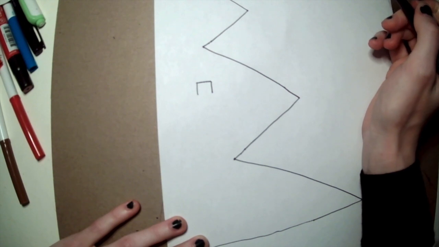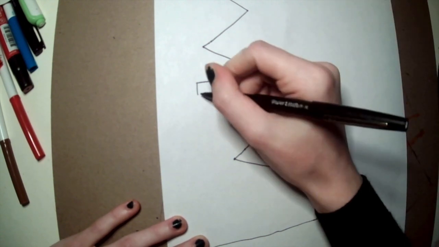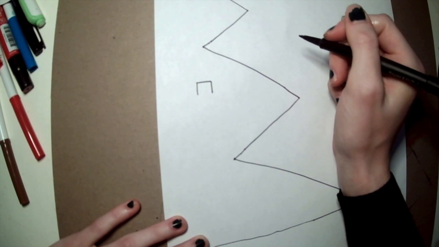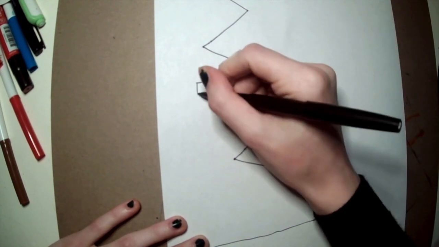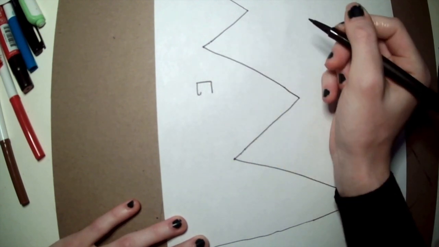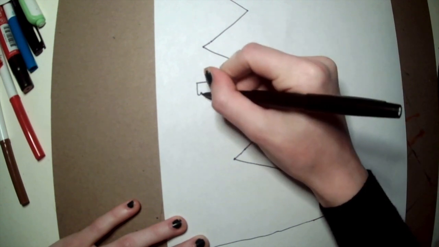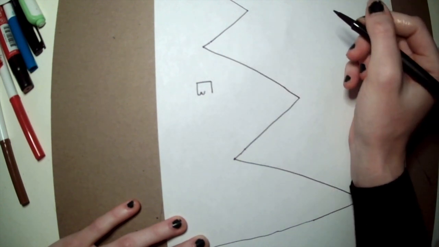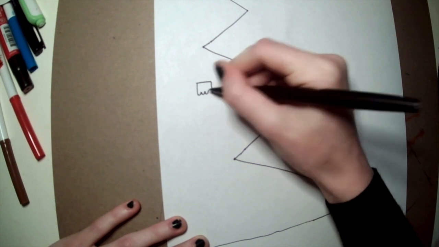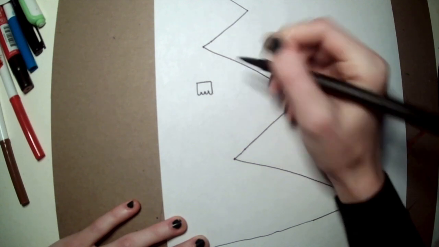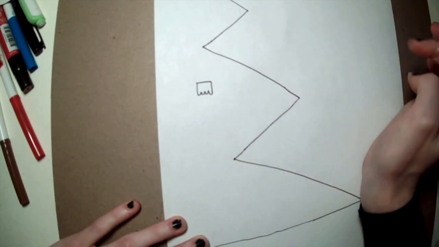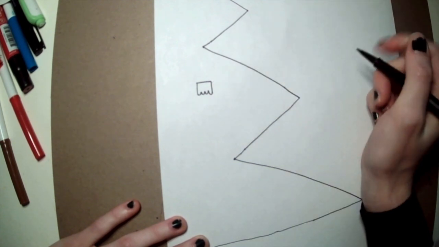It kind of looks like a table. Then underneath, I draw a curved line, kind of like a letter U. And I draw another letter U right next to it. And I keep drawing letter U's until I reach the other side. This is the top of my ornament.